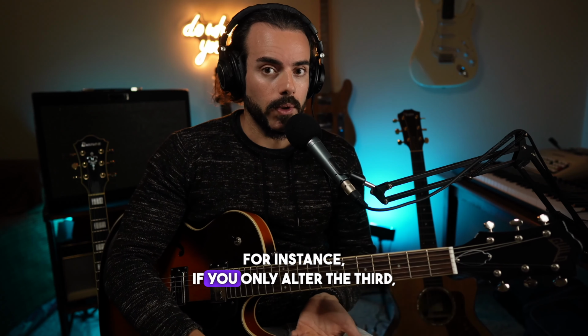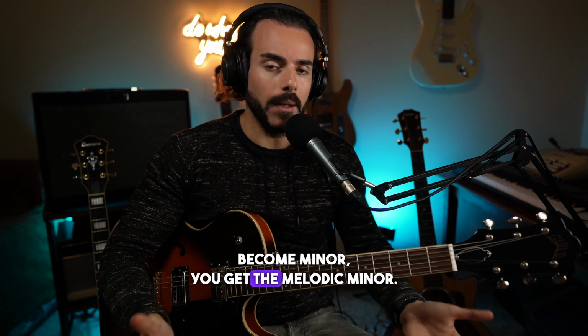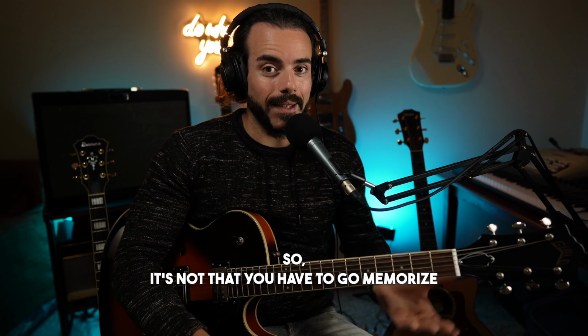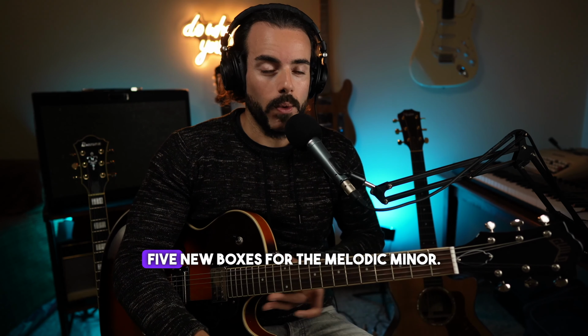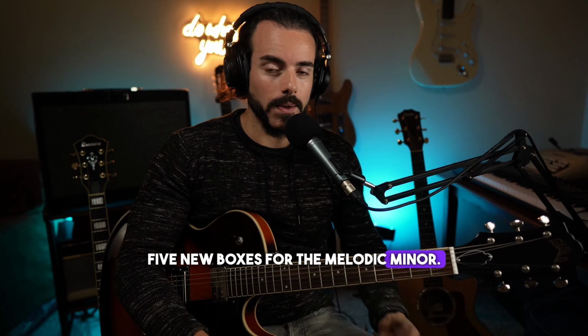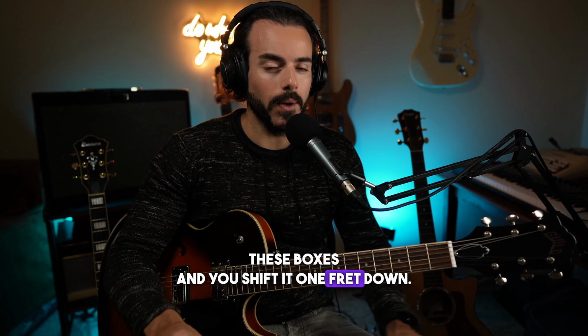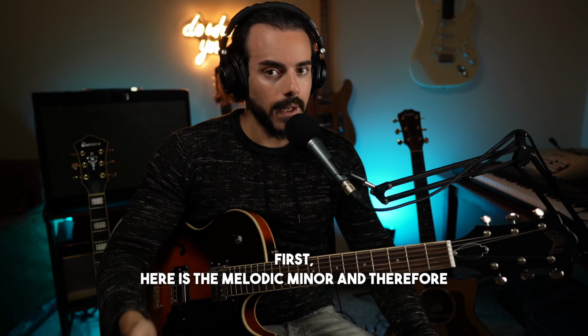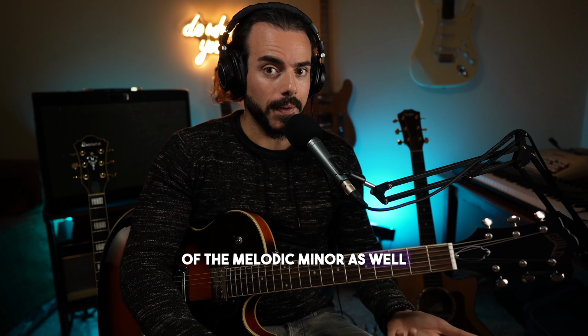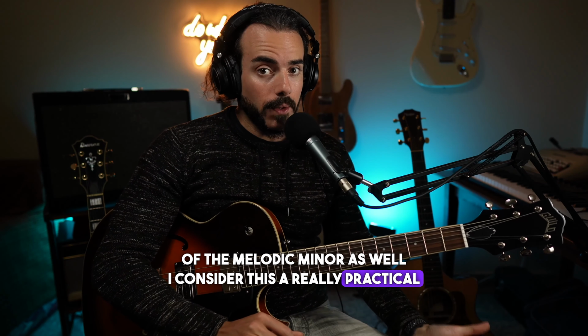For instance, if you only alter the third, making the major become minor, you get the melodic minor. So it's not that you have to memorize 5 new boxes for the melodic minor. You simply find where the third is in these boxes and shift it 1 fret down. First, here is the melodic minor and therefore all the modes of the melodic minor as well. I consider this a really practical approach.